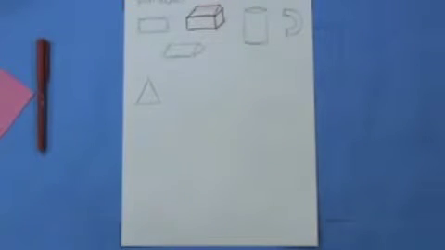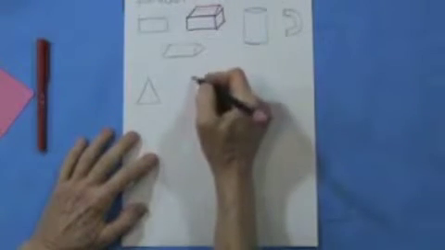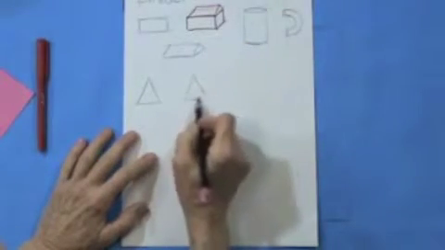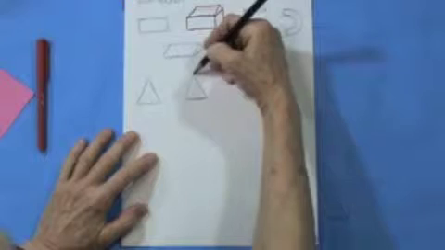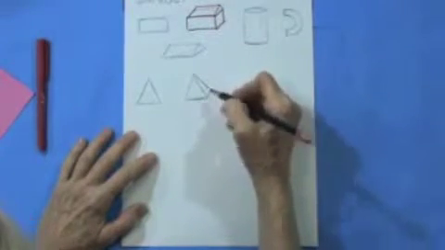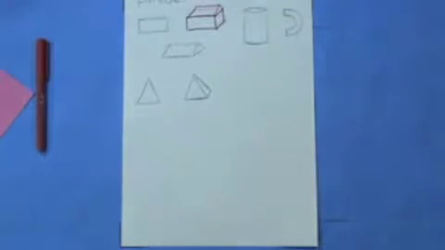So we say, okay, how can we draw a pyramid? Well, we're going to draw another triangle. And we'll just make one leg shorter and connect it with a straight line. We have a pyramid.